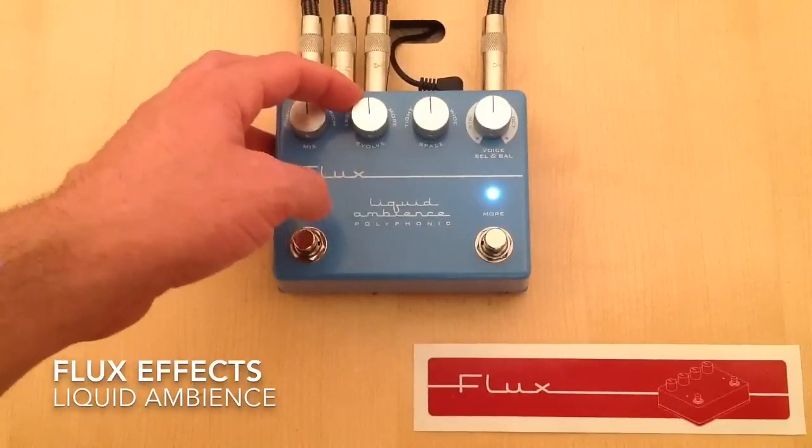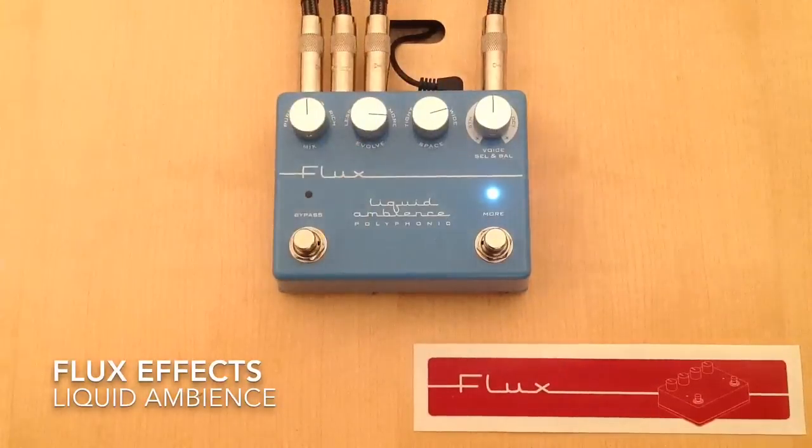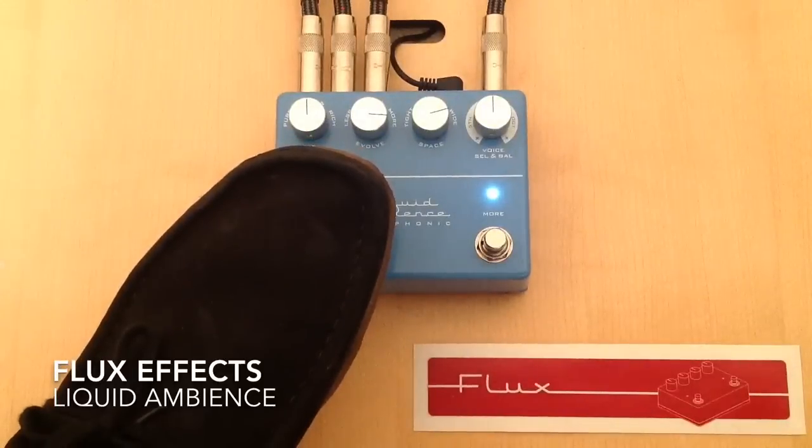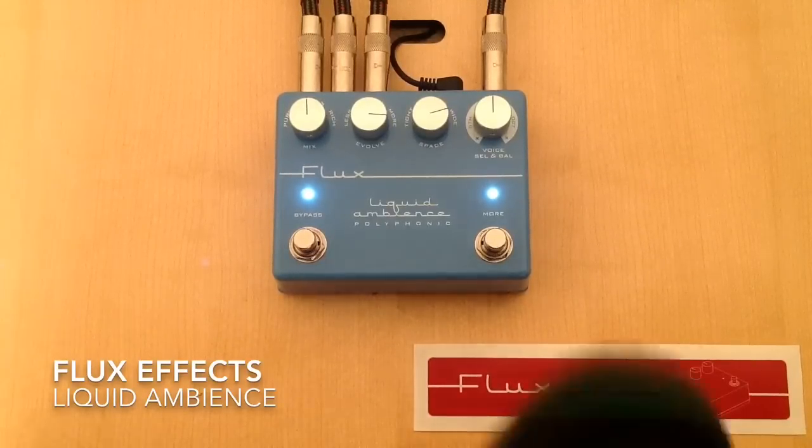Right now, I want to show you a little bit more evolve, and a bigger room size. I'll just let you listen. Here's clean. And here it is now with the Liquid Ambience on. And now let's look at the more switch.